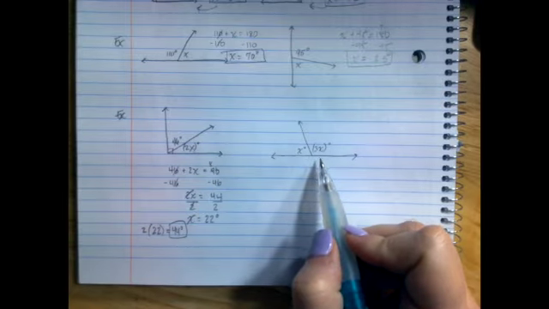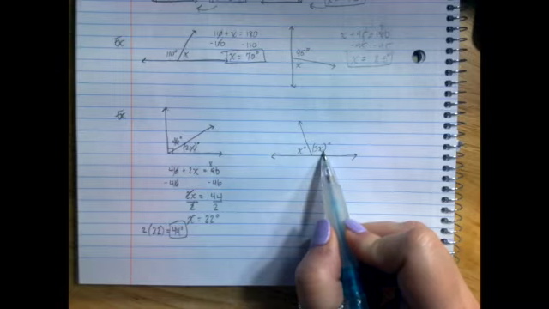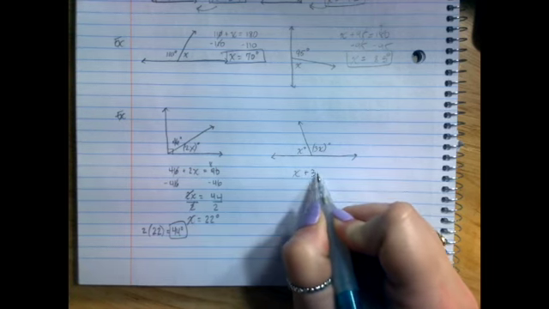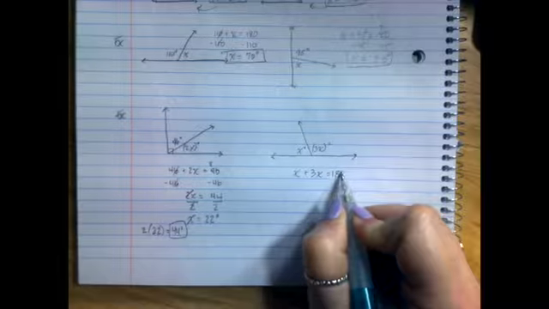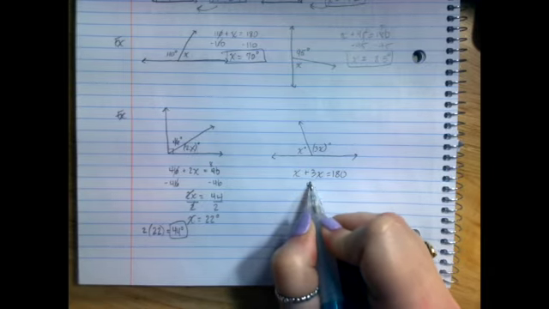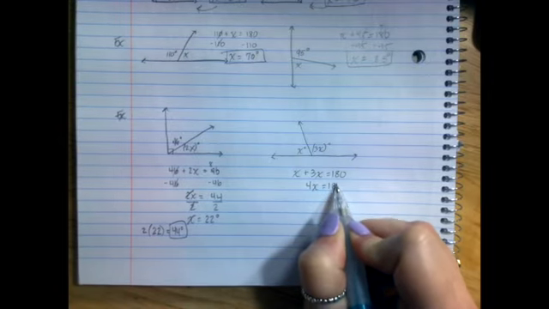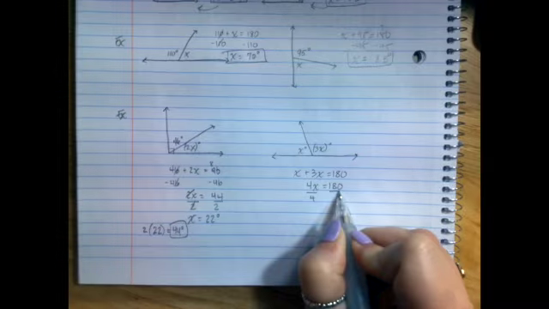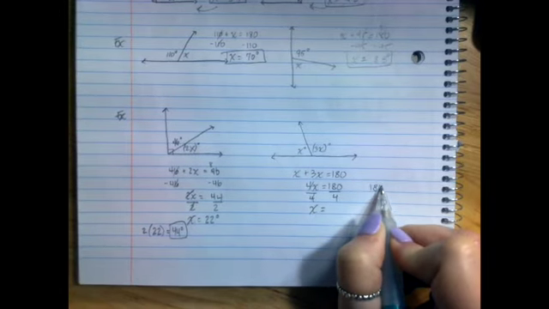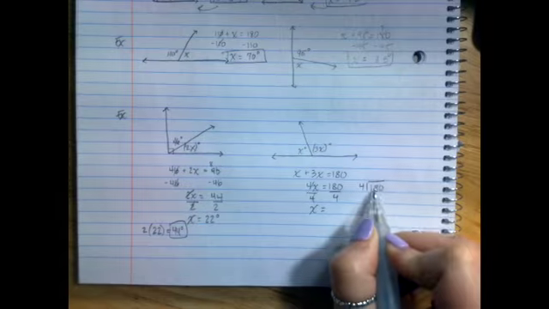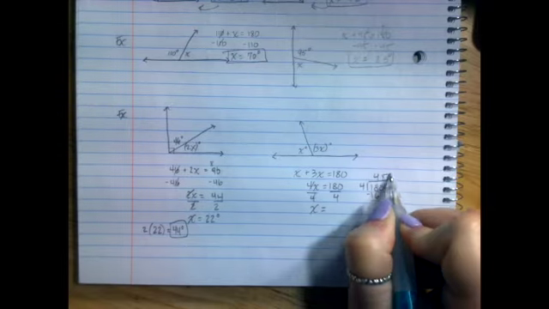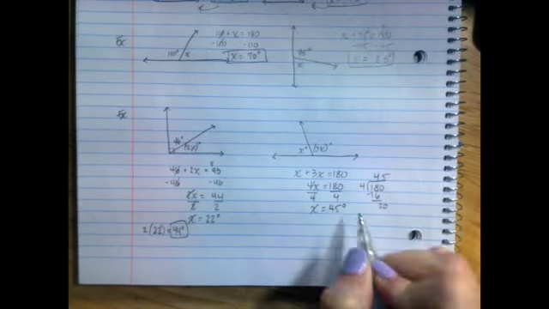All right, ooh, look at this one. We have x and we have 3x. All right, so x plus 3x equals 180 because we have a straight line. Combine your like terms. So I get 4x equals 180. Divide by 4. And if you don't know what it is, it's okay to work it out. 4 can go into 18 4 times. And we get 45. So x is 45 degrees.